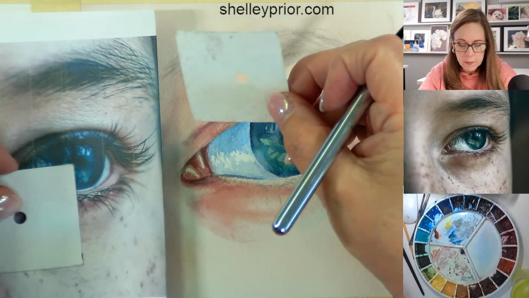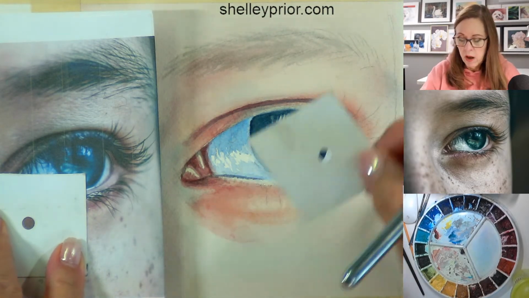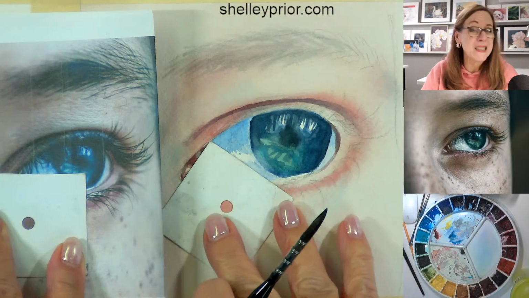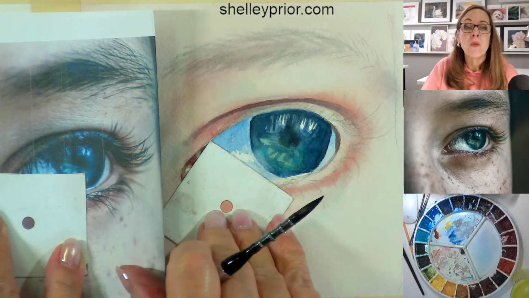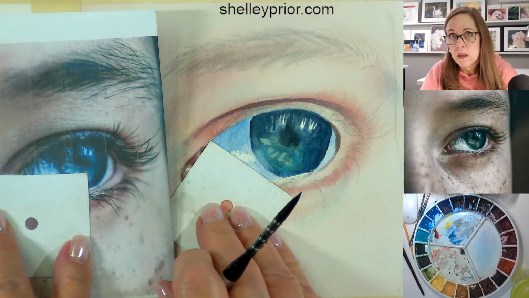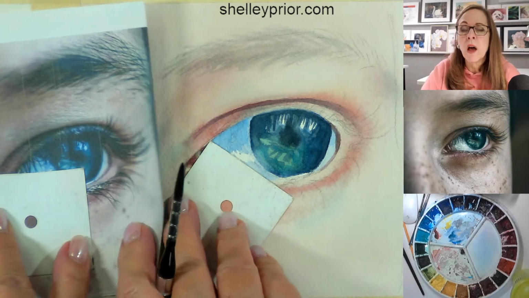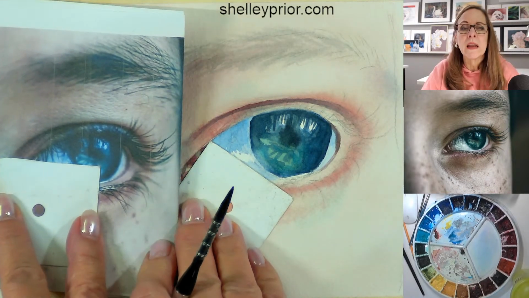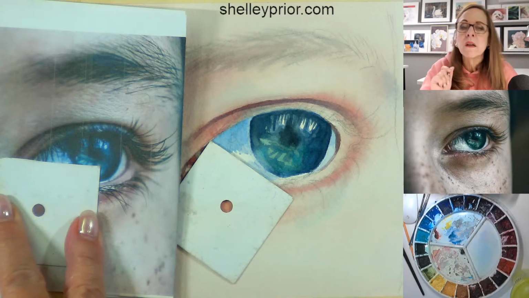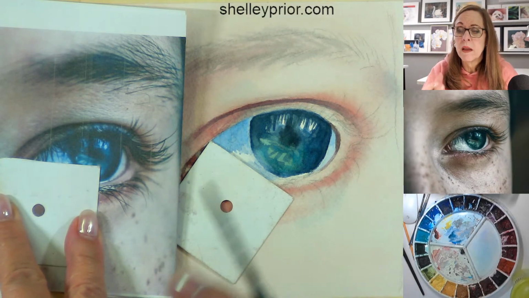So let's say, for example, I want to see if I'm dark enough or toned down enough in some of these areas, and I can see that I'm not. Now, photos often do look a lot darker, duller, more gray. So I'm not so much concerned about getting it as dull as this, but I do want to get the values right, because the values indicate the shape.